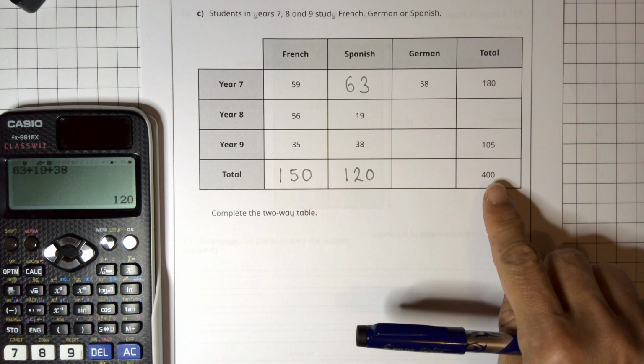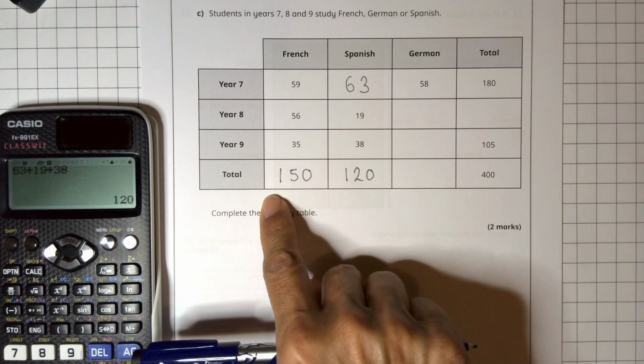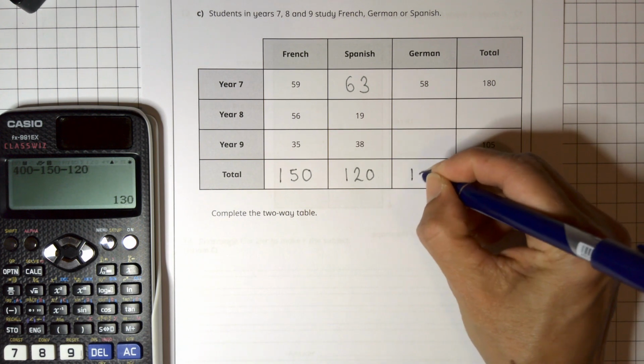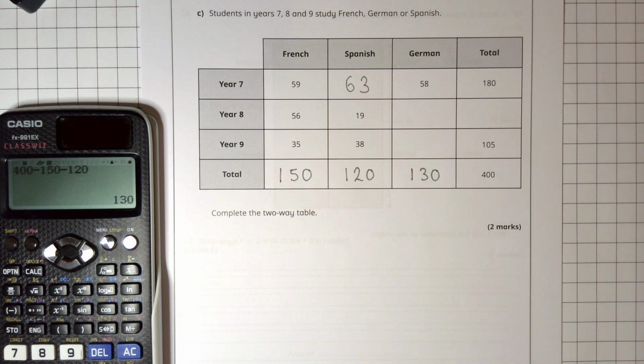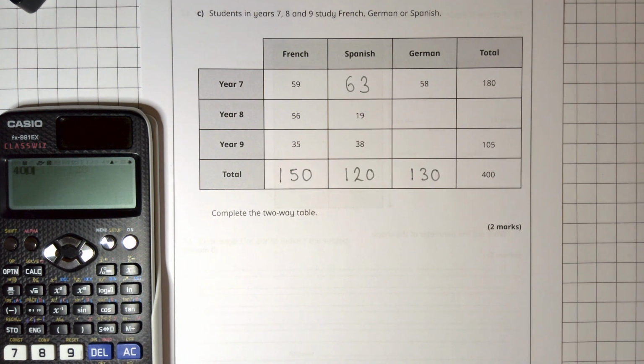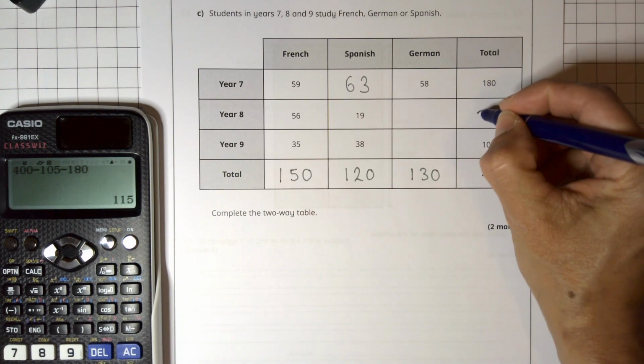So like we did, if there are 400 students in total, I can take away all the ones studying Spanish and all the ones studying French to find the German. So 400, take away 150, take away 120, gives me an answer of 130. Equally on this side, if all the year 7s, year 8s and year 9s add up to 400, we can say 400, take away 105, take away 180, leaves us with 115.